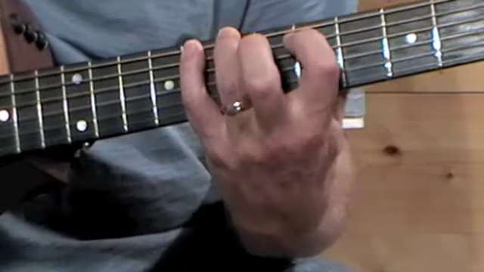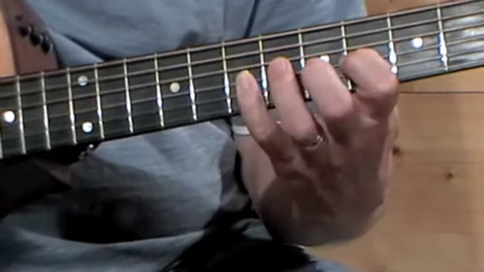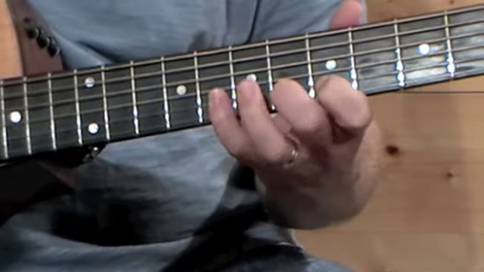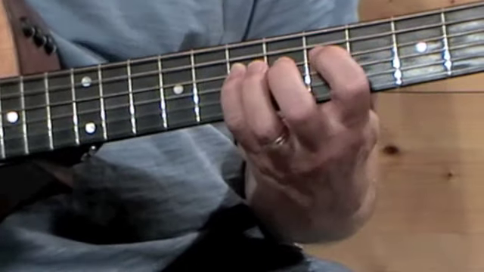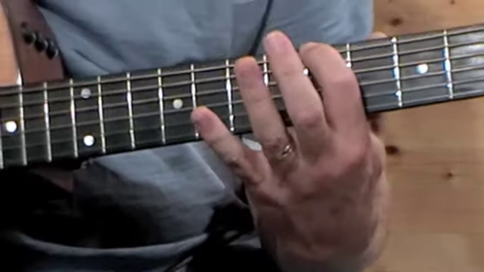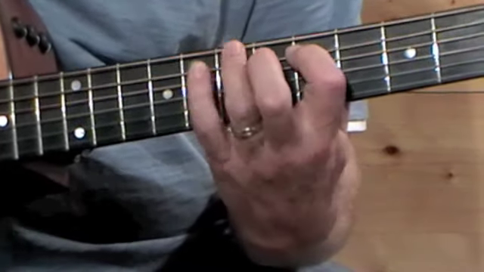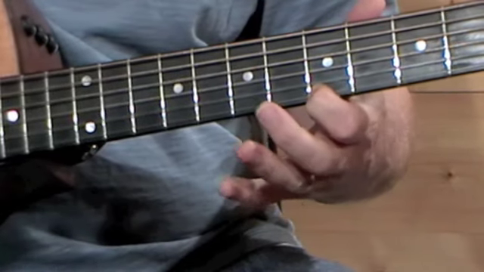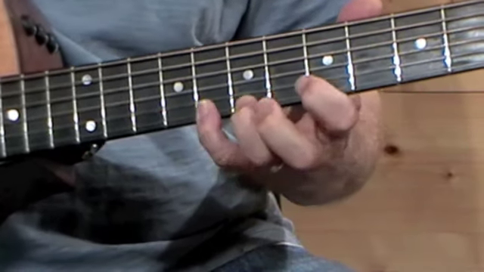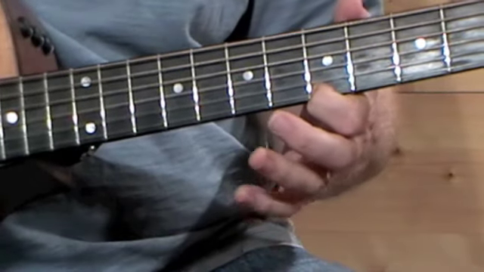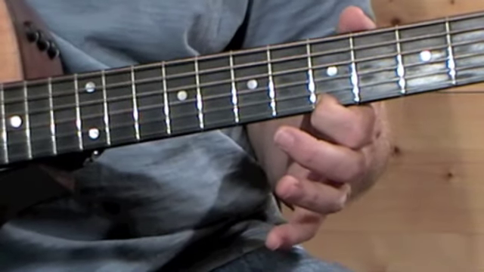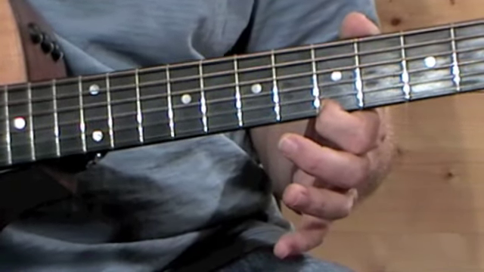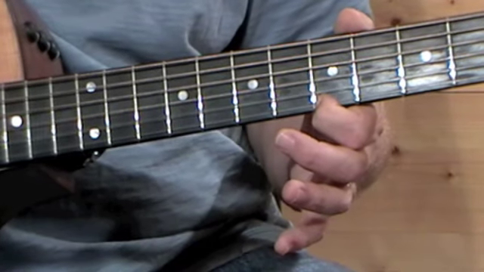The A, A, A, and in particular, this really reinforces the idea that this little bit at the top is a fragment of the scale, a fragment of one octave, not a complete octave. That'll make more sense as we go along.